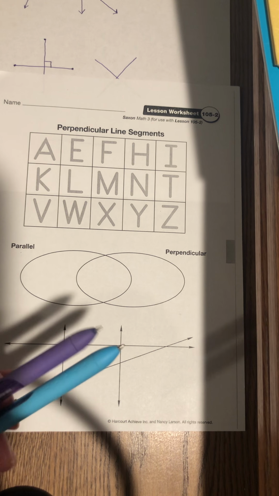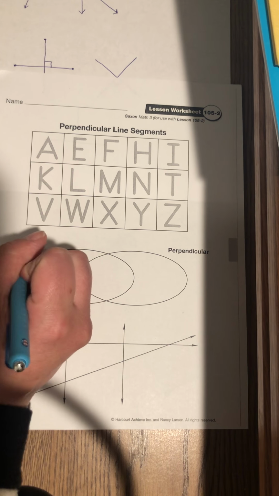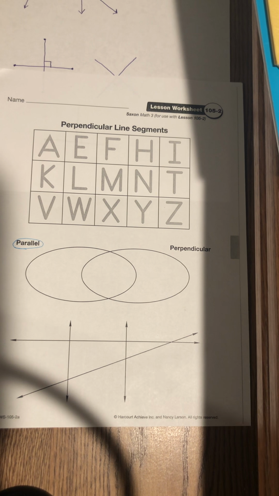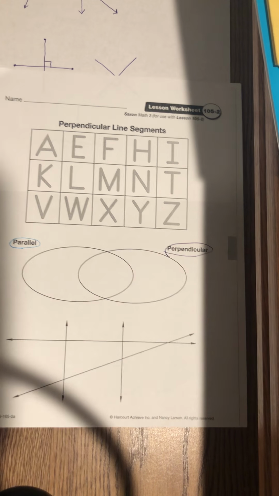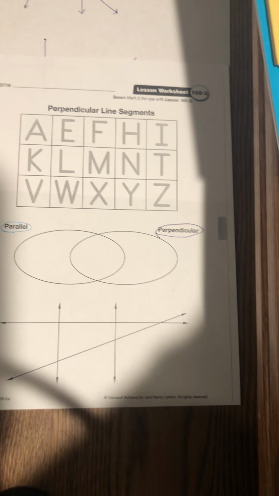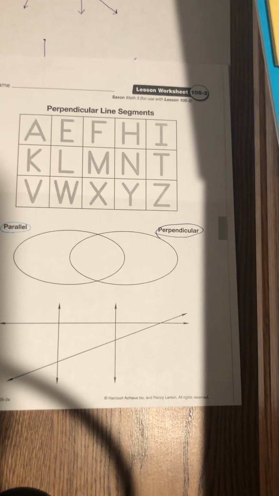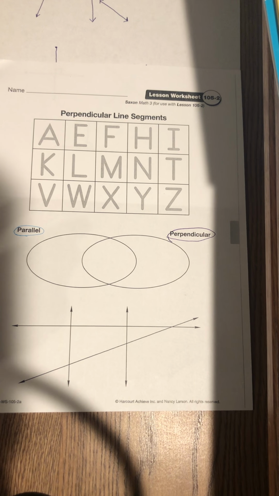You can choose any 2 colors you want, but for parallel lines, I'm going to show those in blue. So I'm going to circle parallel in blue, and I'm going to circle perpendicular in purple. That way I know which one I am labeling here, and then I'm not going to use that color to write in my letter. I'm only going to trace those 2 lines with that color so I can see it really well.